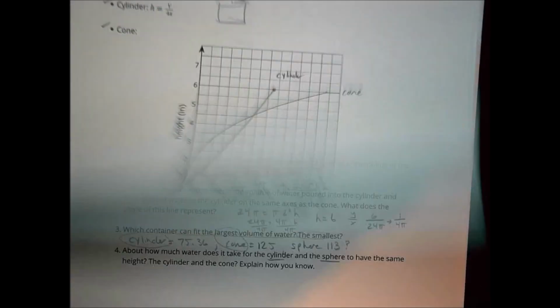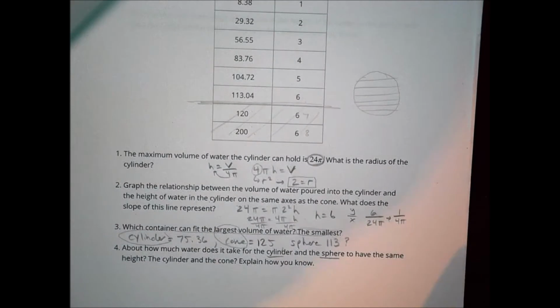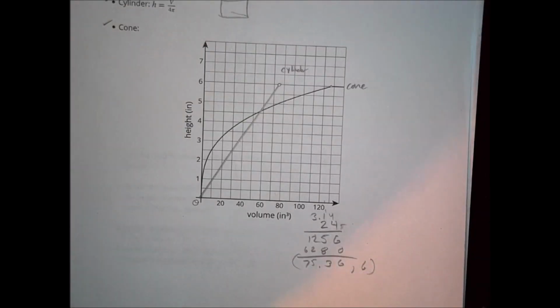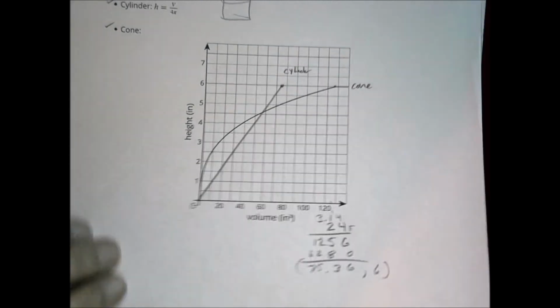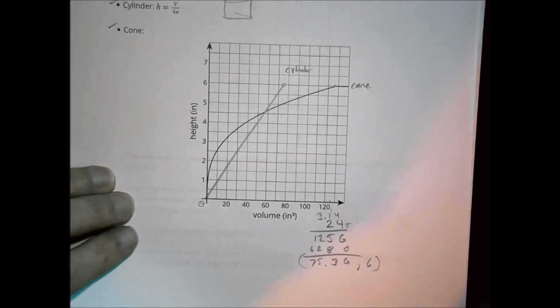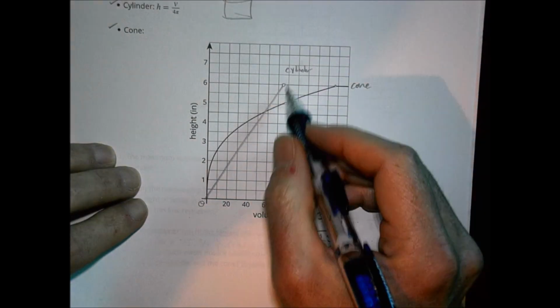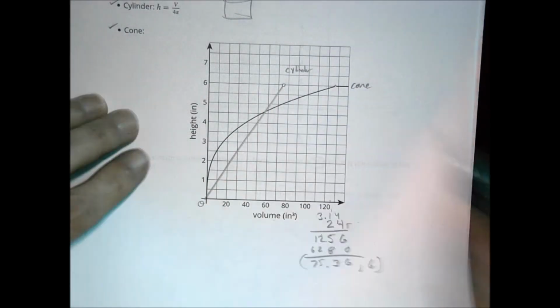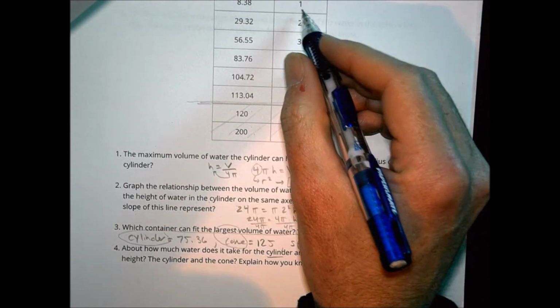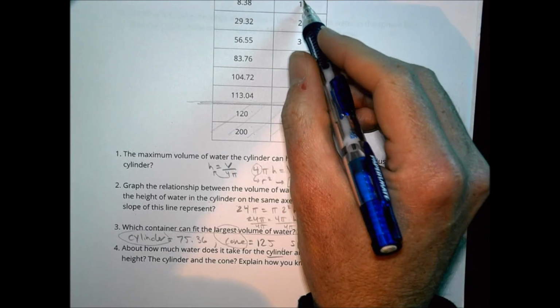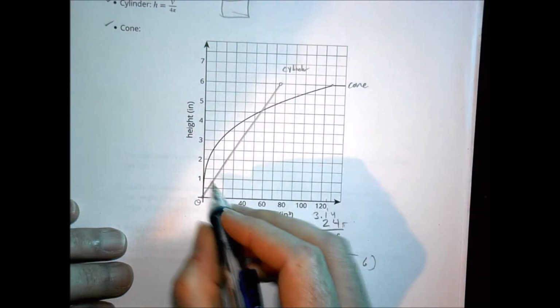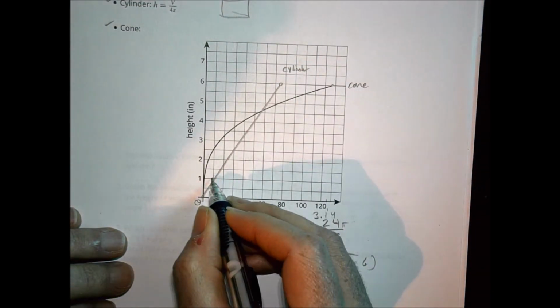Well, one thing you might want to do, and this is just an idea, is if we combine all these things together, we can start to take a look at what this might mean. I have a line here for the cylinder and I have the cone. I can graph this one as well for the sphere. At a height of 1, we're at 8.38, so somewhere about here.